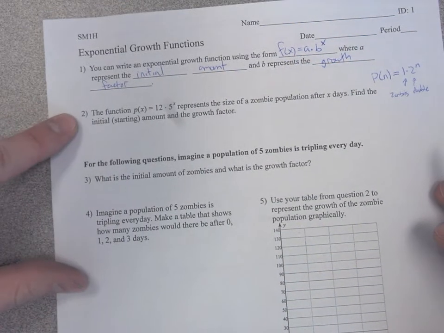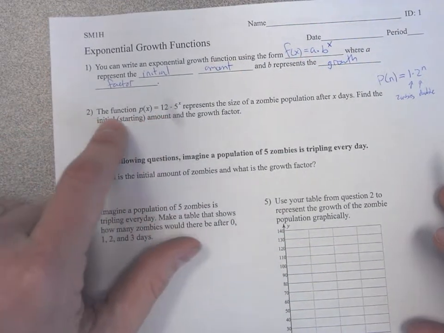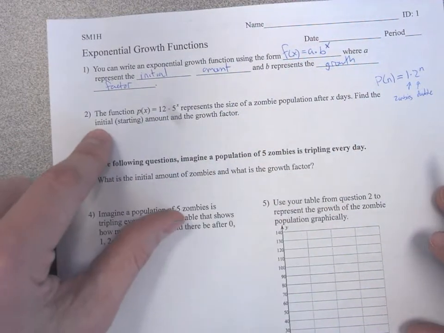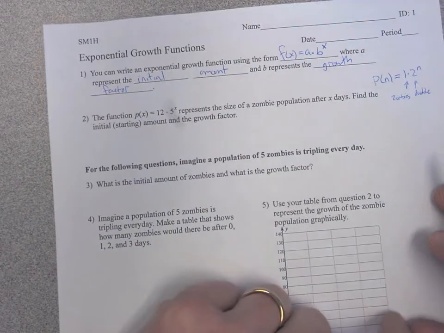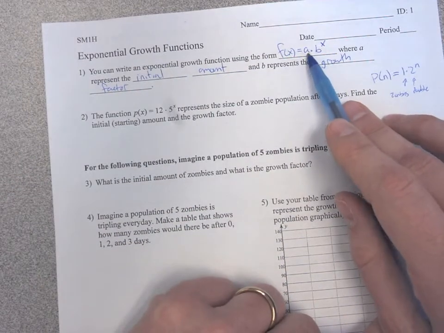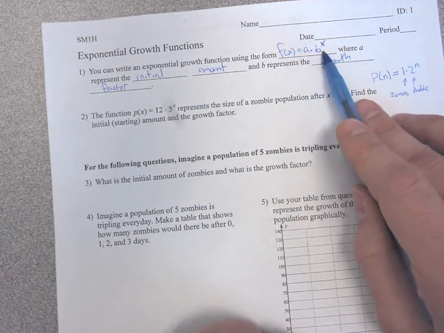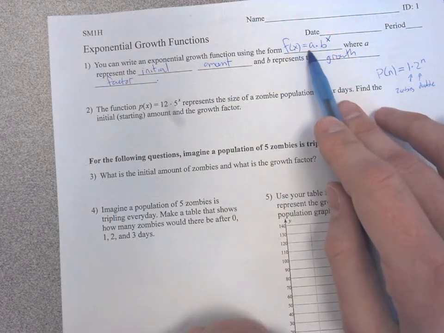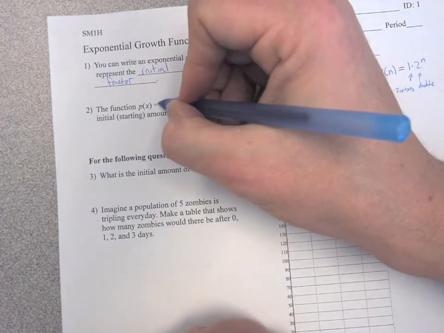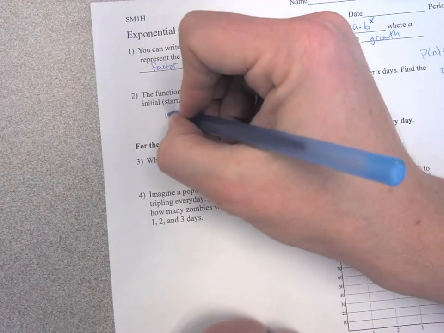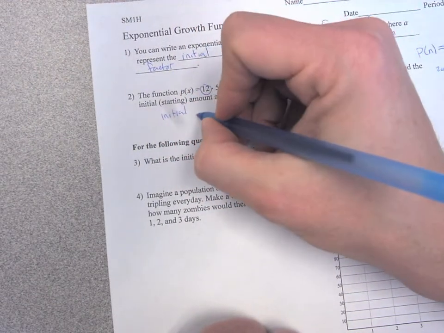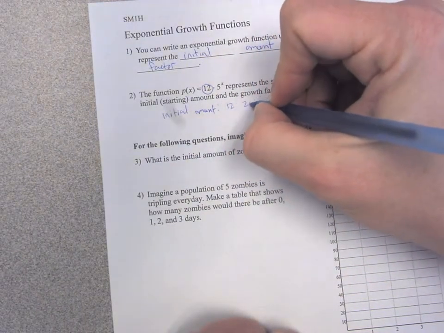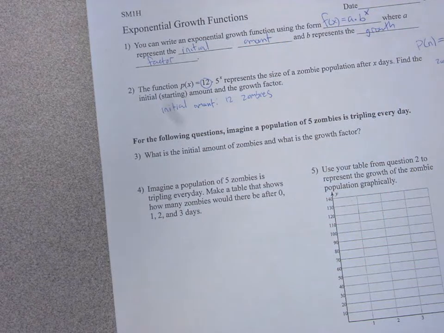If you look at this one for a second, this is a new function. It says this function represents the size of a zombie population after x days. Find the initial starting amount and the growth factor. Well, if we go back to our template here, we know this piece is the initial amount, and this is the growth factor. So when we look at this one, we just match up that template. The piece that goes in this position is the initial amount. Initial also means starting. So the initial amount or starting amount is going to be 12. And that's 12 zombies. So in this scenario, we start with 12 zombies.